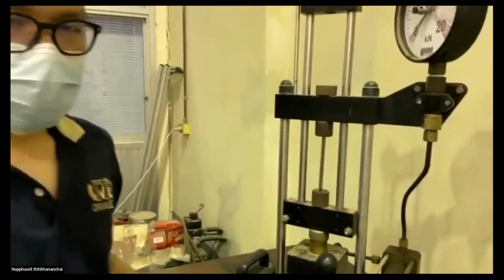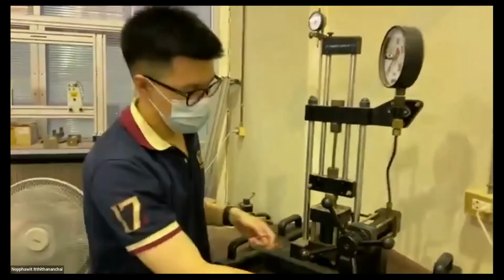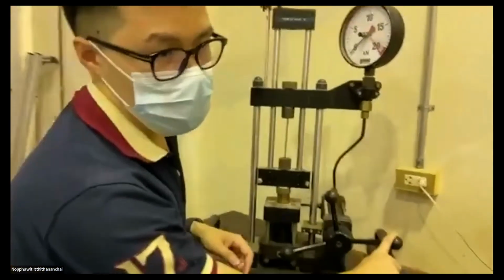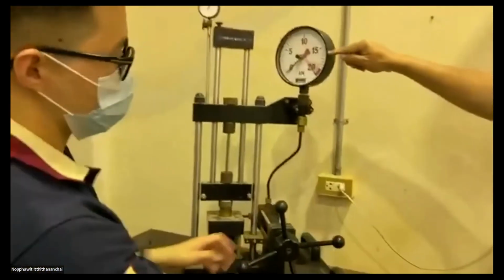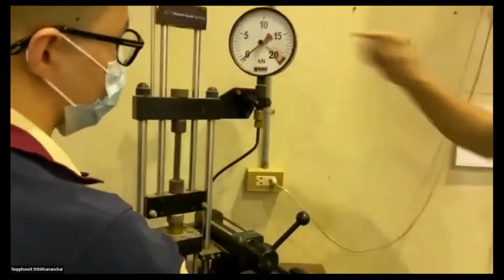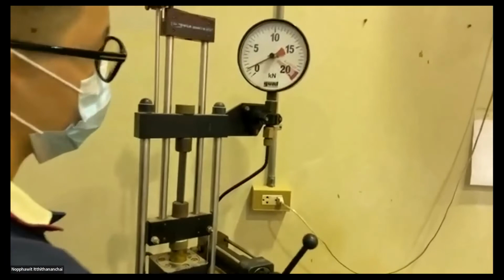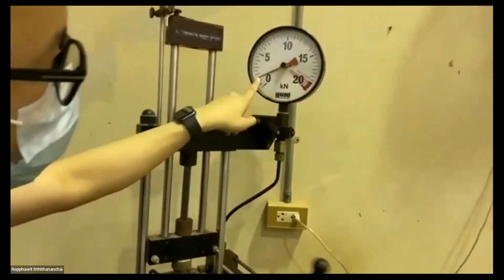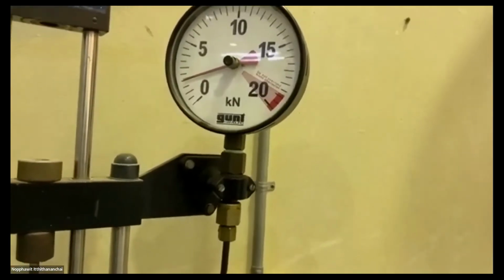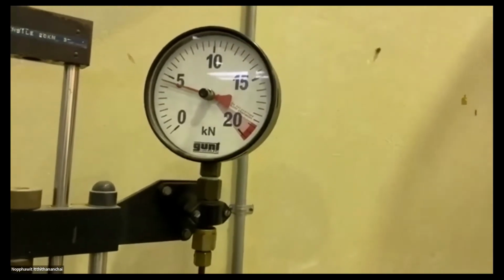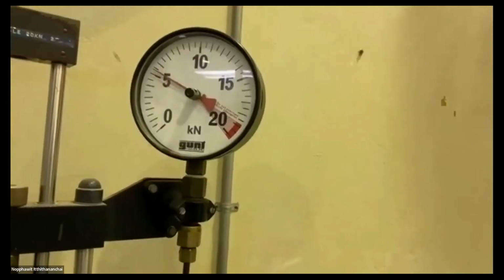Okay, so what we have to do is just increase the load until you get the P critical. See, both of them move together. Okay, more. Not yet. It's just some hiccup.